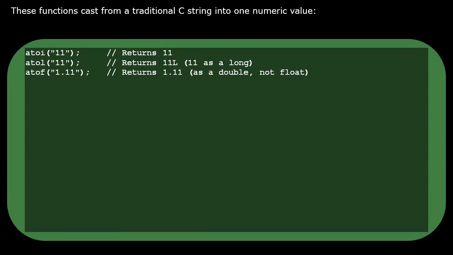If you only need to cast one number, then you can avoid the hassle of formatted printing's patterns. These functions cast from a traditional null-terminated C string into one single numeric value of some certain type. Unfortunately, f is used here for double instead of float. Again, any leading whitespace characters will be ignored.